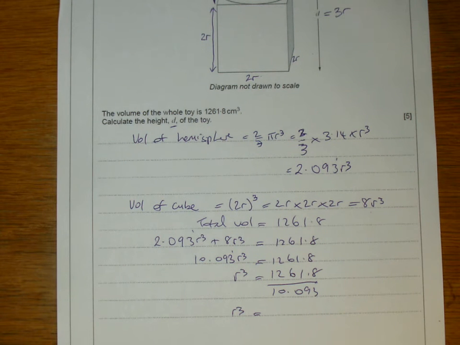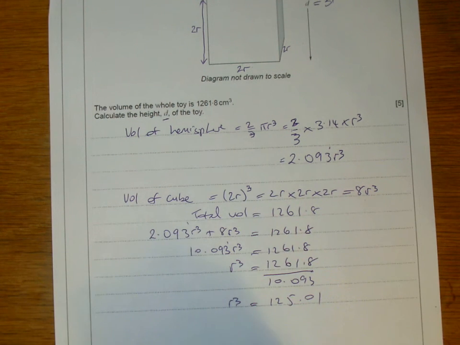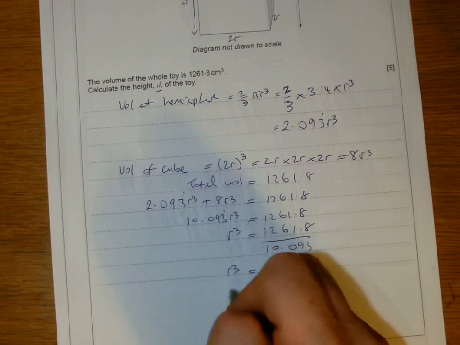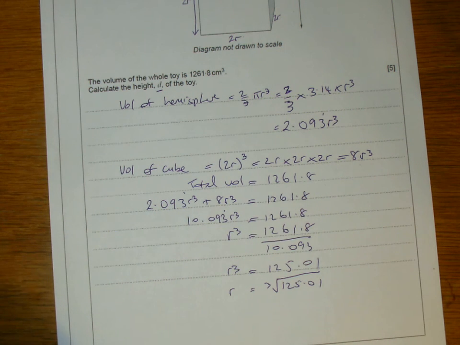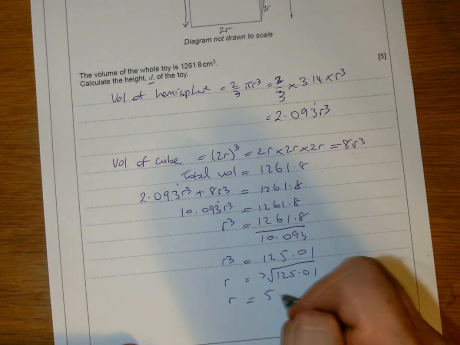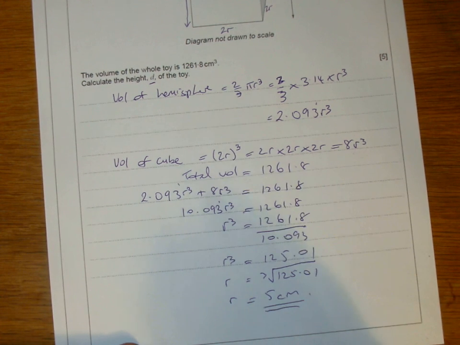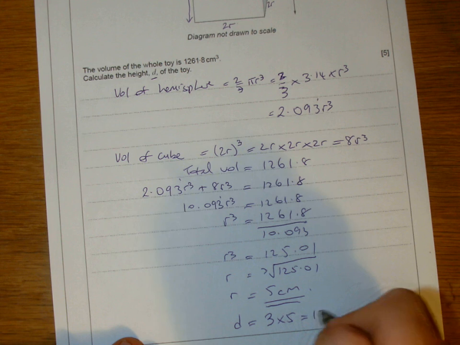So we're going to have r cubed to be 125.01. And of course to get r, you need to cube root this. The cube root of my answer comes out as 5.000 and so on, so 5 centimeters. So to get the d, the height of the toy, obviously we worked out there's 3 lots of this, so it'll be 15 centimeters.